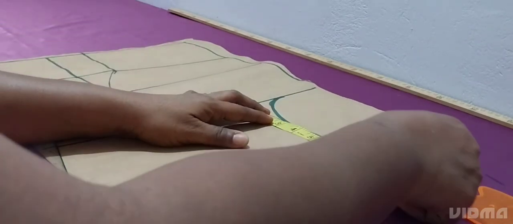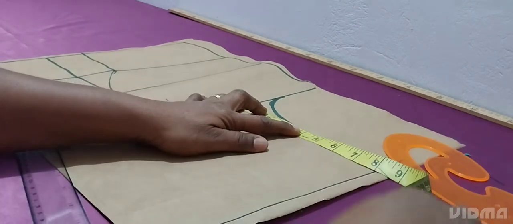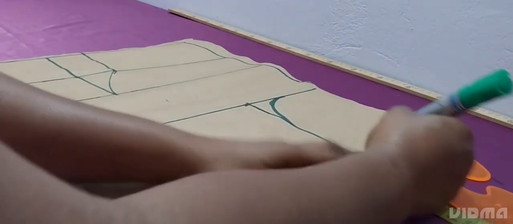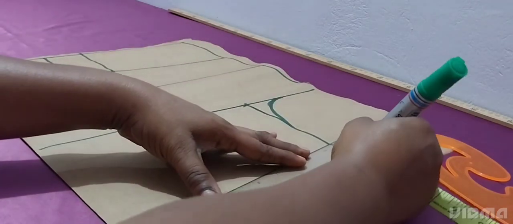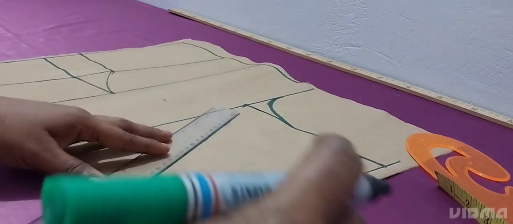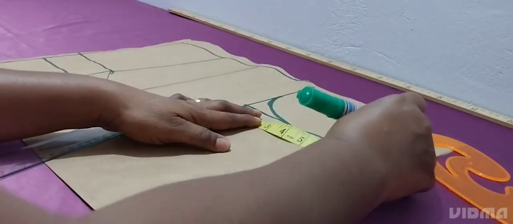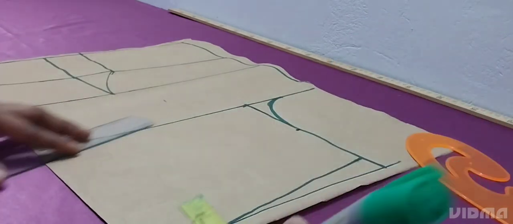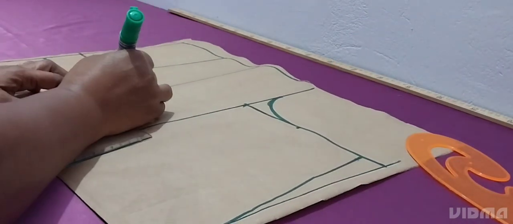I'll come down by 1 inch at the shoulder and slant the shoulder by 1 inch first. Then I'll connect that line to the shoulder, like so. We'll measure the chest line, the measurement we have. We have 7 inches, so we divide it by 2, so it will be 3.5. That's what I've marked there.